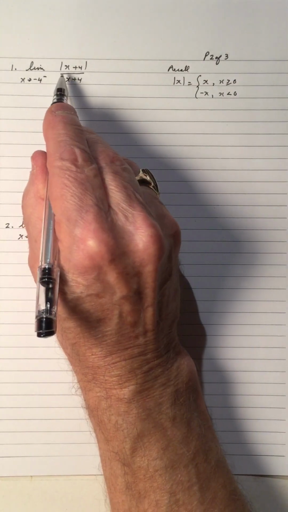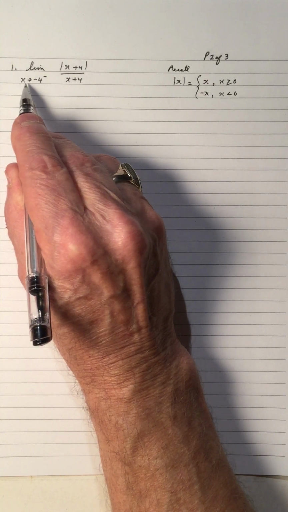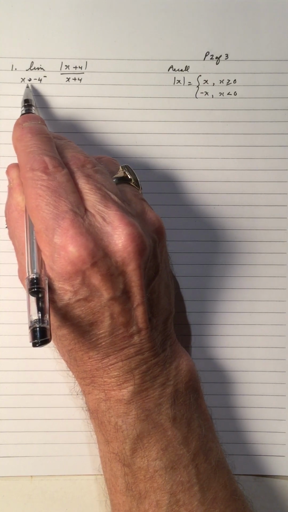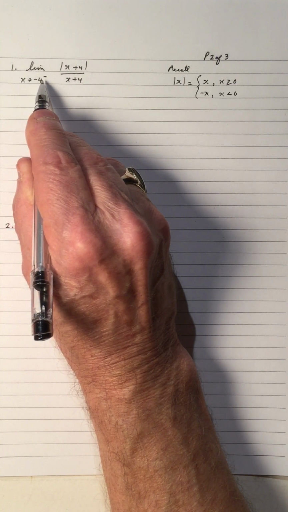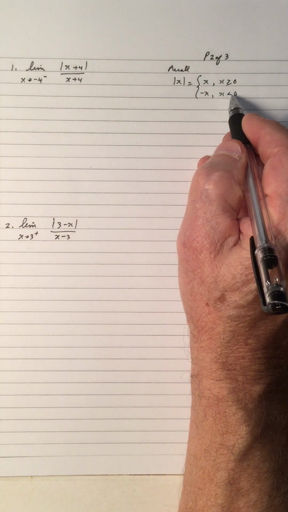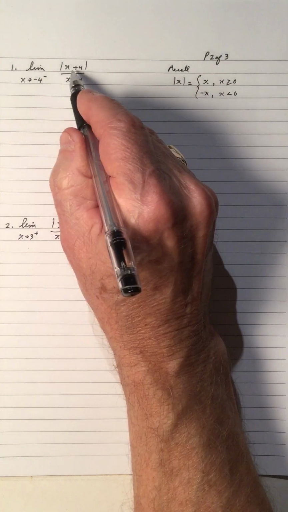So we have the absolute value of x plus 4. So this is x approaching negative 4 from the left side. So the left side is similar to less than 0. So we have the negative of this.